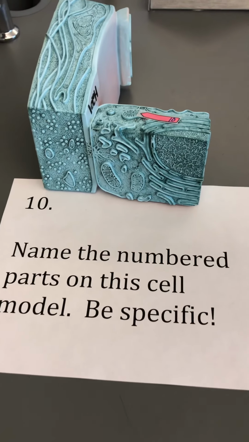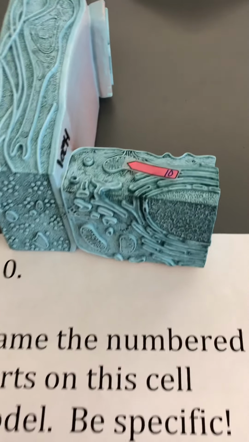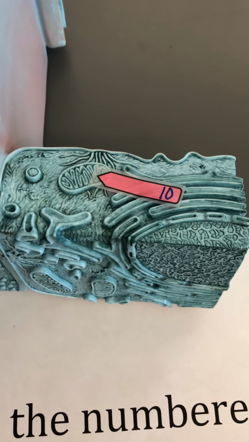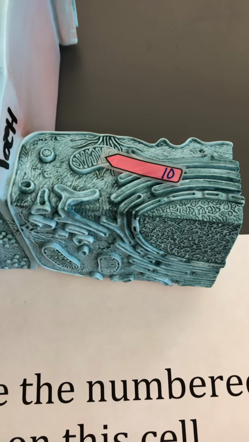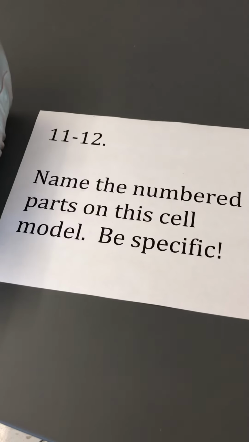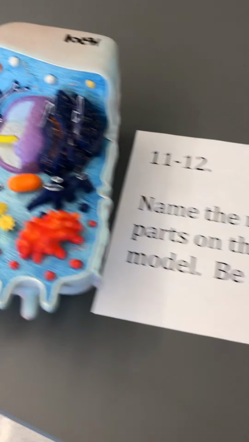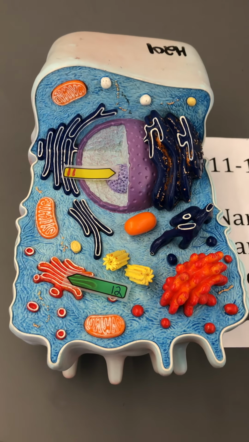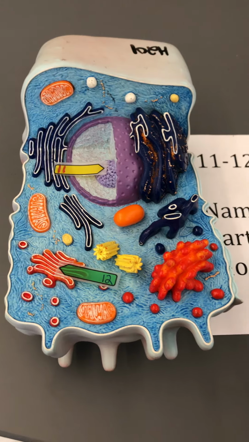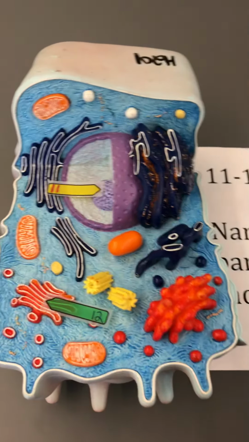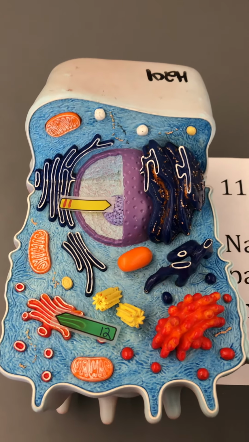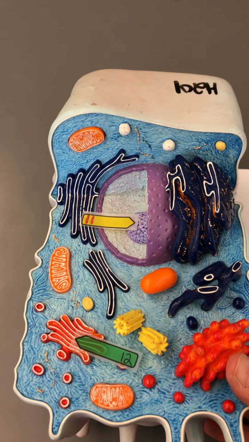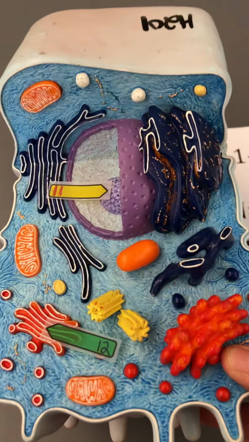Number 10, the part of the cell at the pointer on the model is the mitochondria. Again, the parts of the cell on the model here. Number 11 is the nucleolus, and number 12 is the Golgi. You could say Golgi or Golgi body. Golgi complex would also be acceptable.